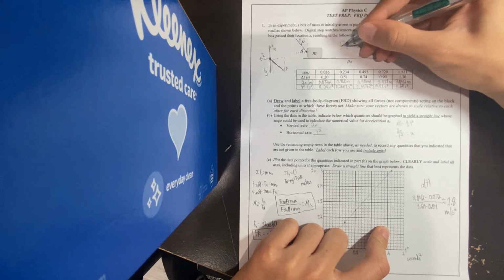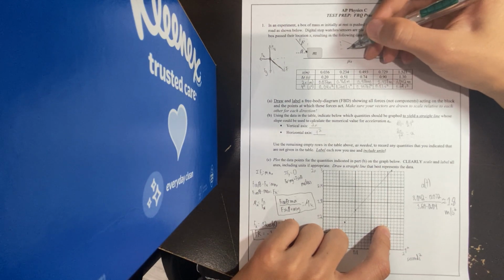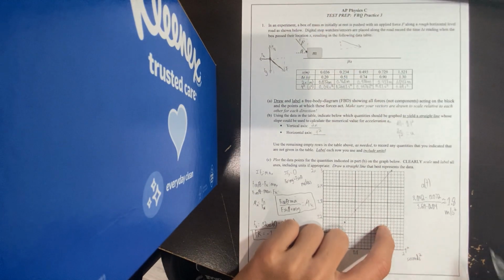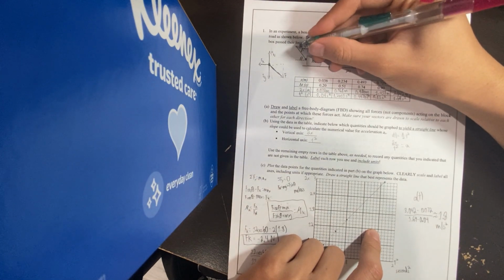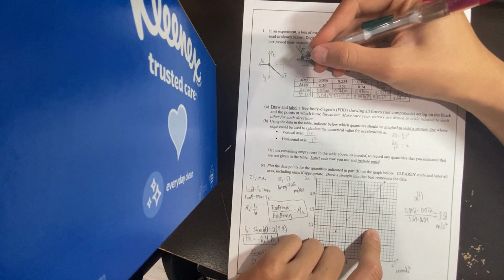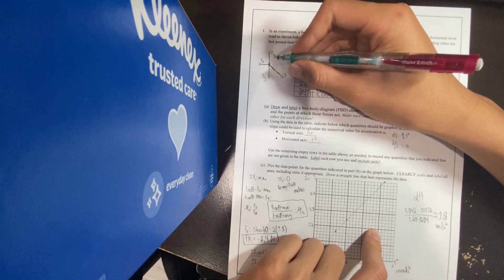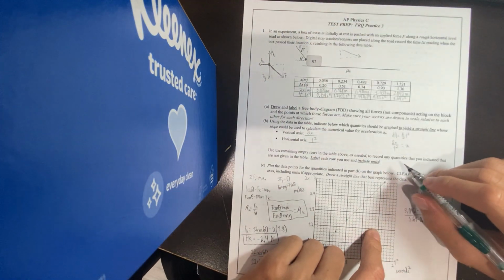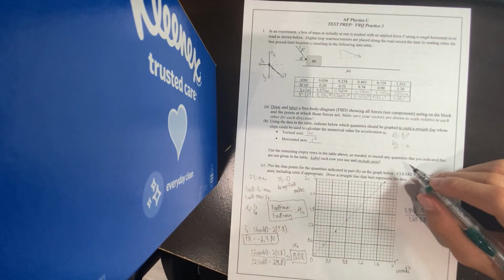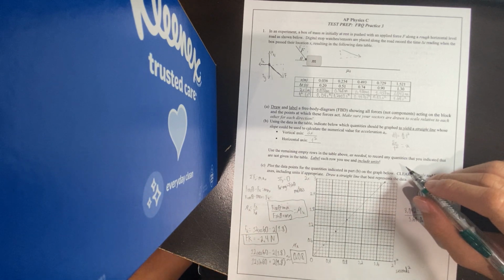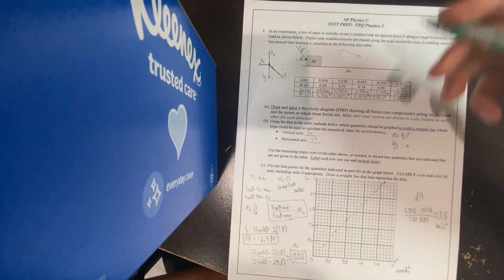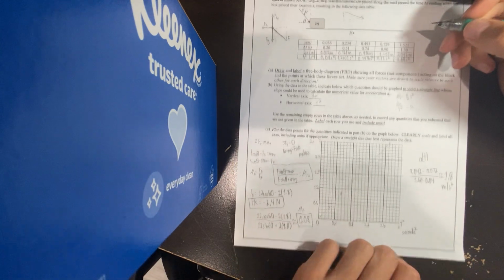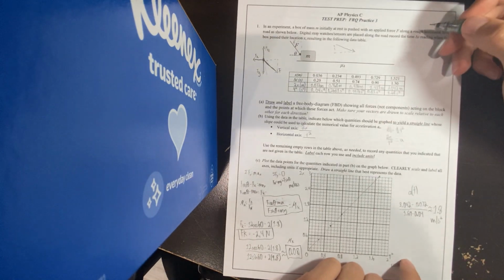So your horizontal component is going to be bigger than what it was before, and you're going to have less force pushing in the y direction, making your Fn a little bit smaller, meaning your Fk, sorry, will also be smaller because your Fn is smaller, right?